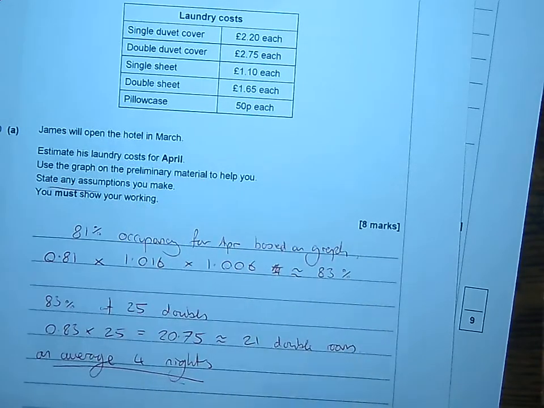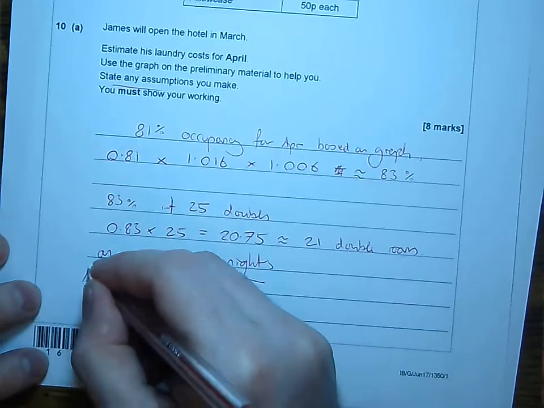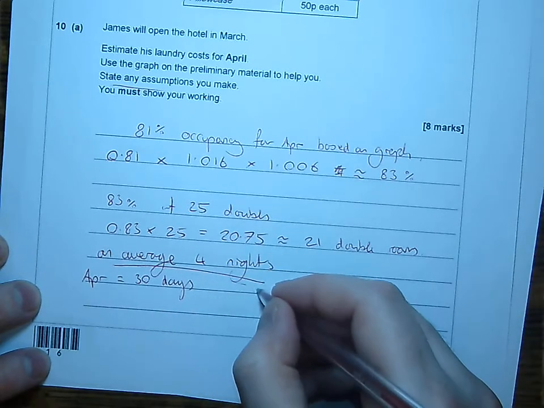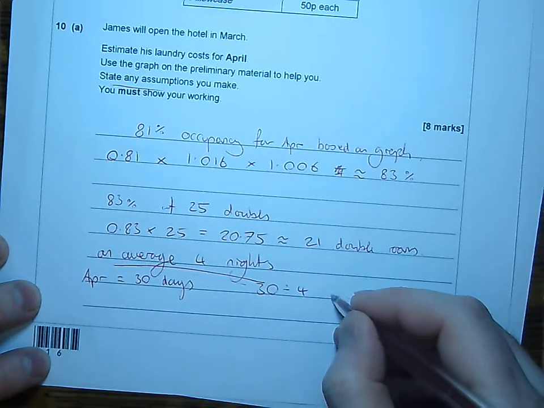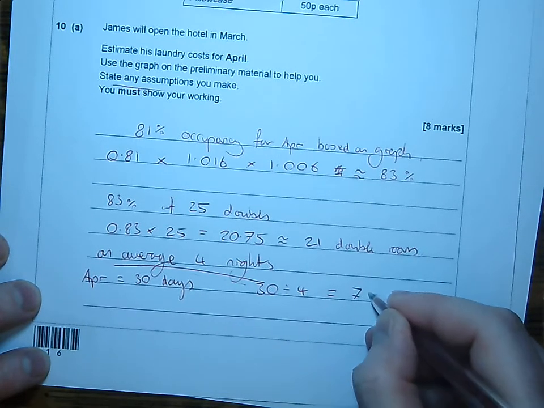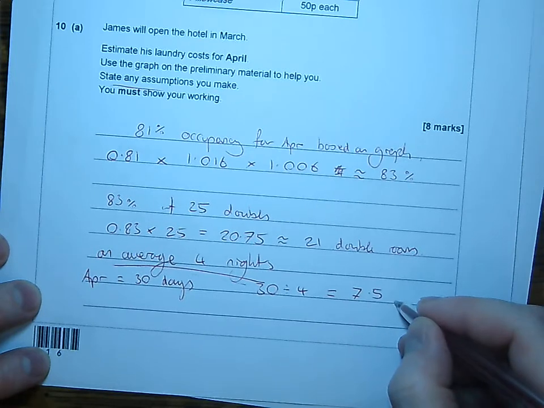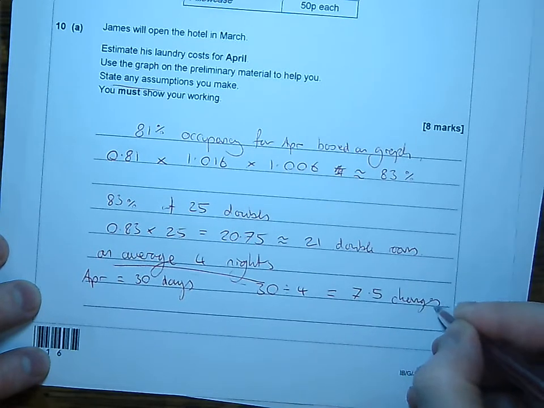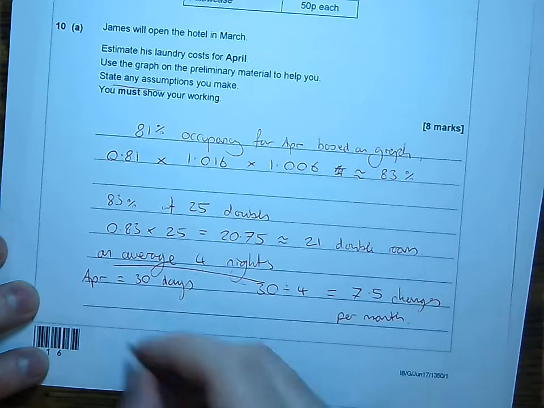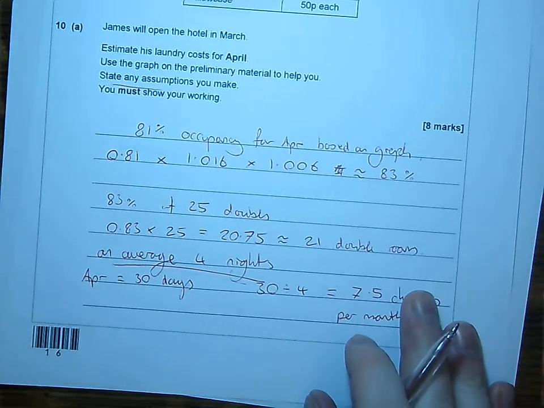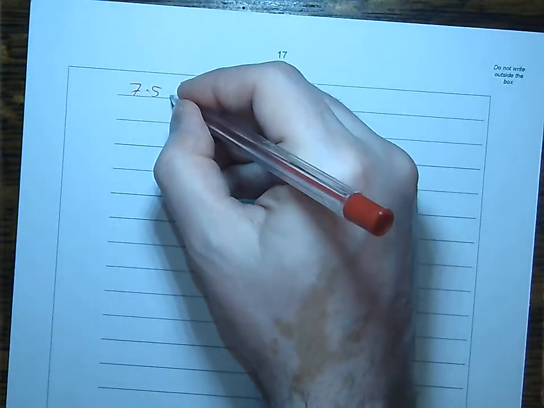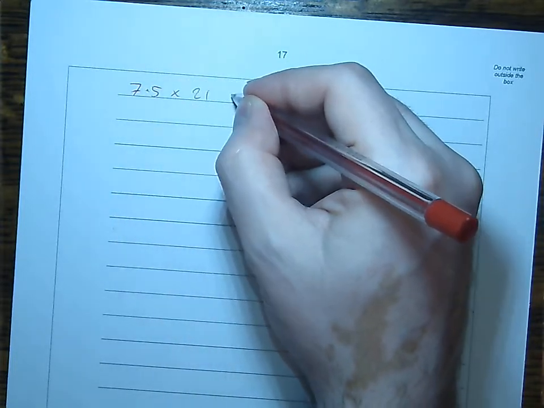April is 30 days. 30 divided by 4 is going to give me 7.5 changes per month. And this is why you get extra paper for this question, because there's a lot of it. 8 marks though. 7.5 changes times the 21 rooms.